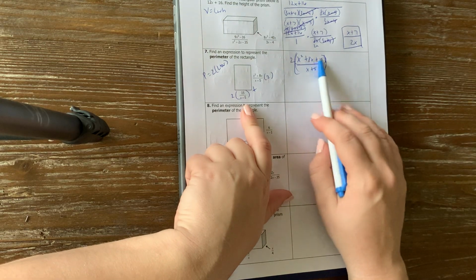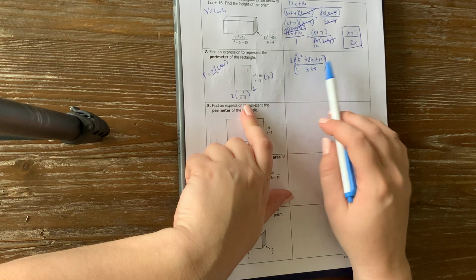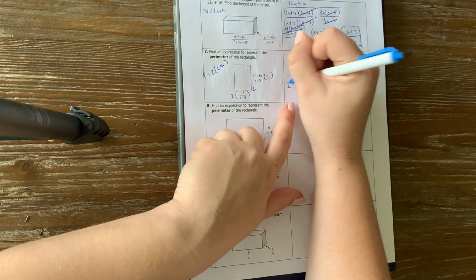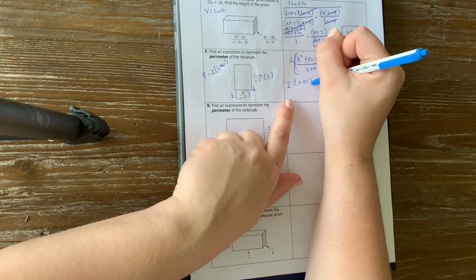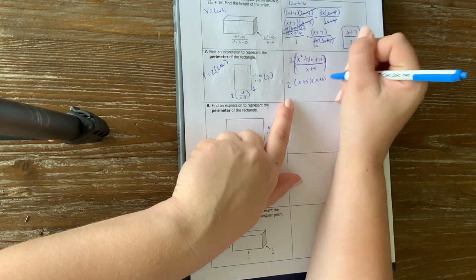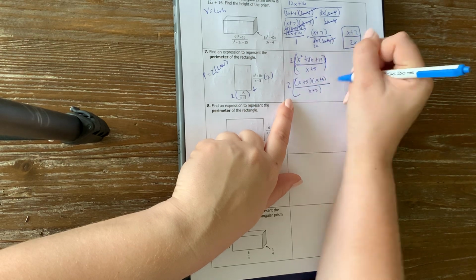Okay, so in our numerator, we want to factor that. What multiplies to give you 15 and adds to give you 8 is going to be 5 and 3. So the 2, we're just going to keep pulling down. And we have x plus 5, x plus 3, and the whole thing is over x plus 5.